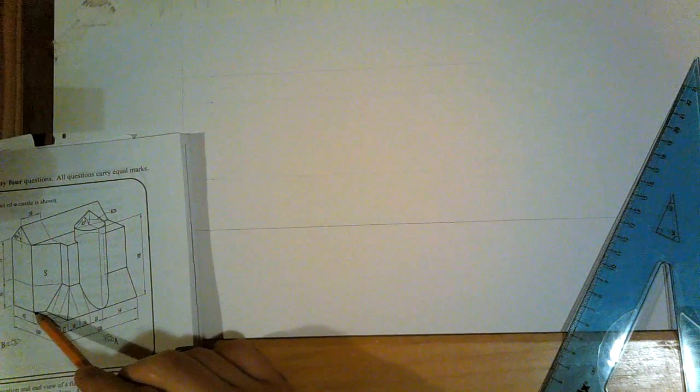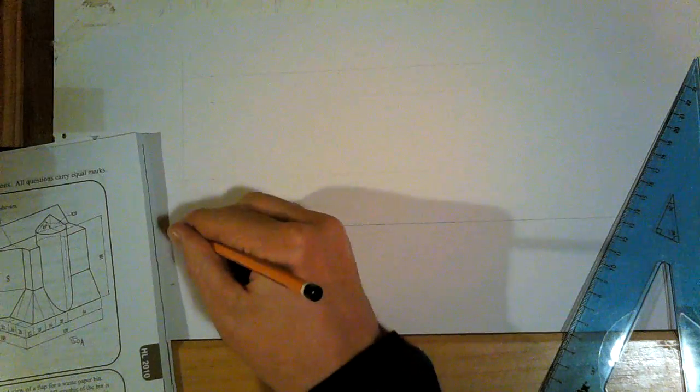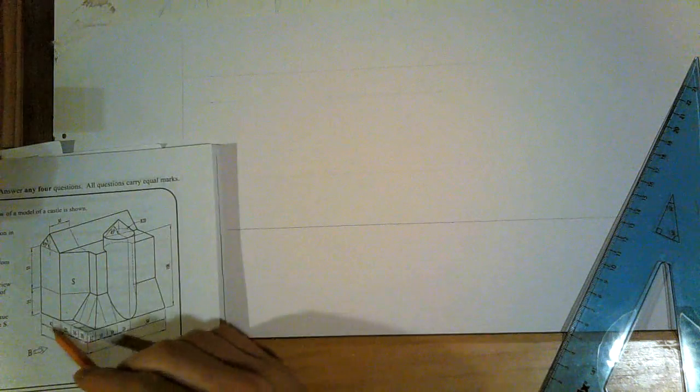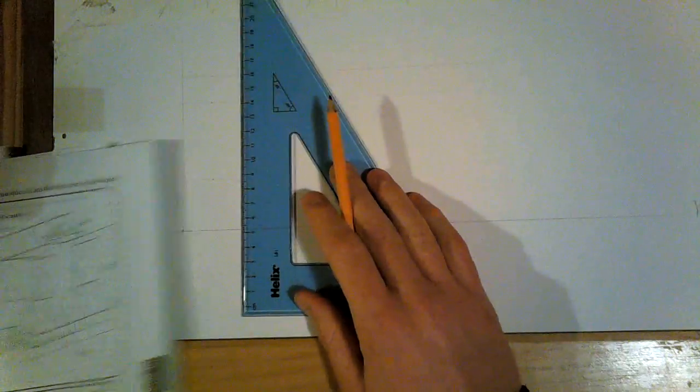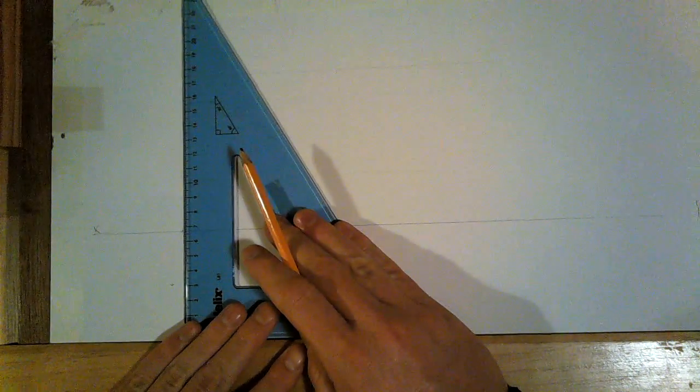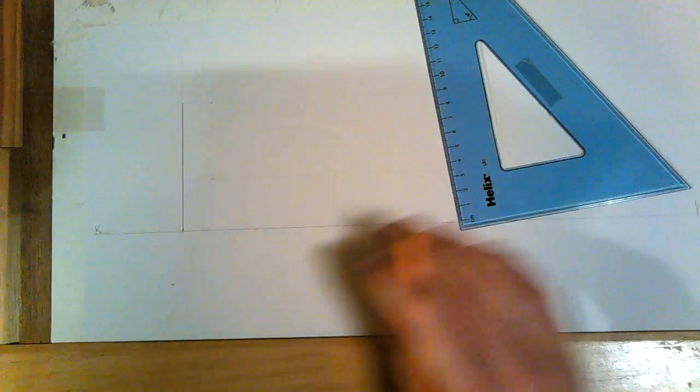So looking in the direction of arrow A, I have this point here, and put that up to a 90 mark.